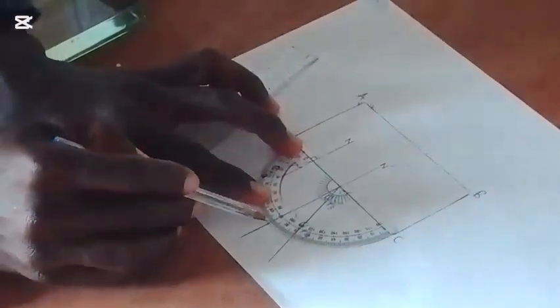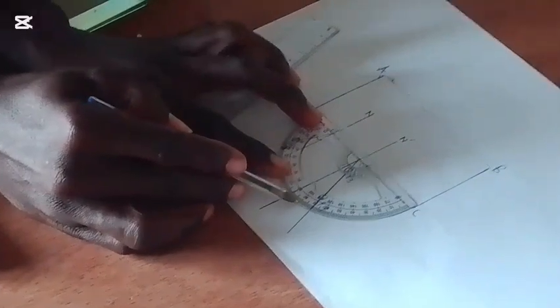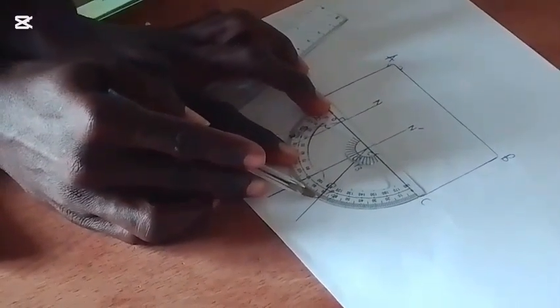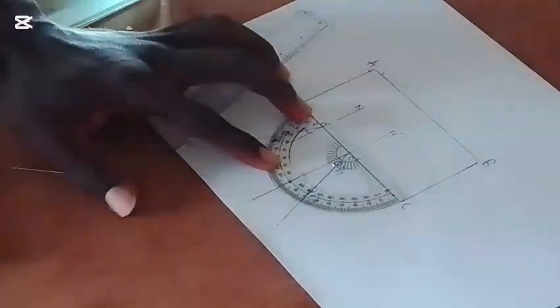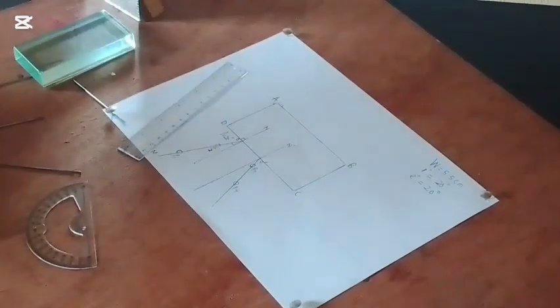So from this place to 80 is 10. From this place to this place is another 10. That's 20. So our E here is also 20 degrees. So it means that what you have done here is correct.